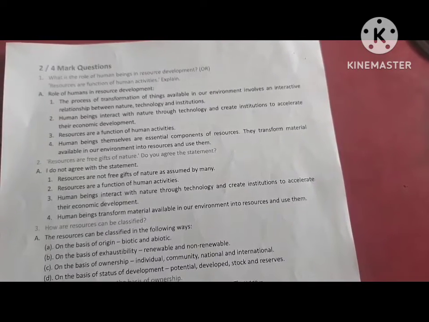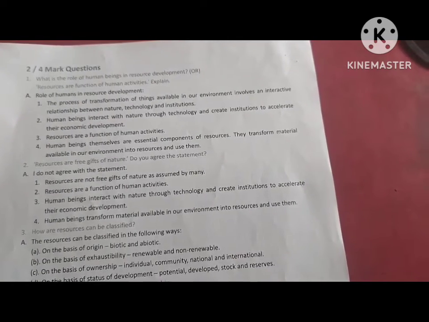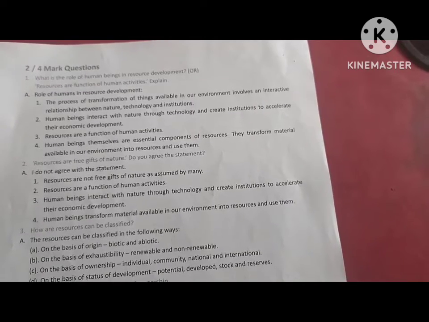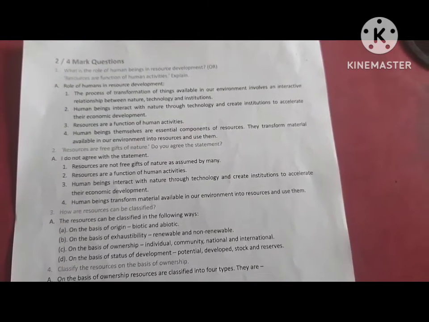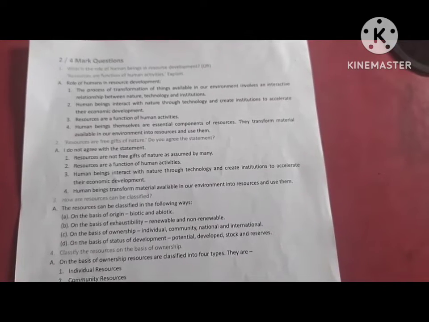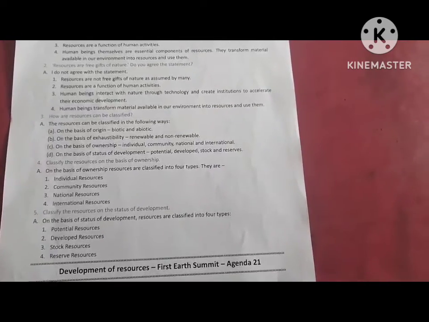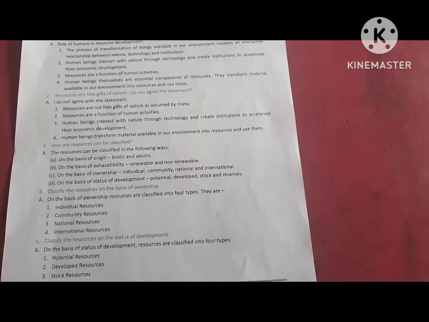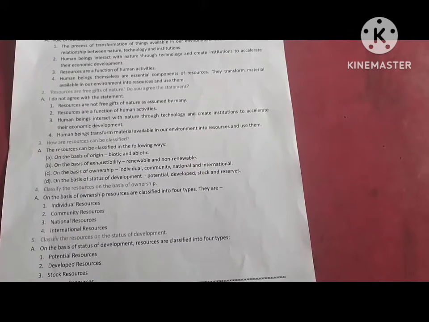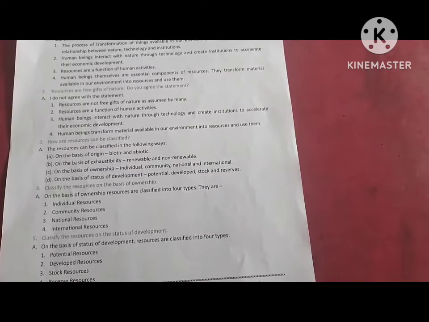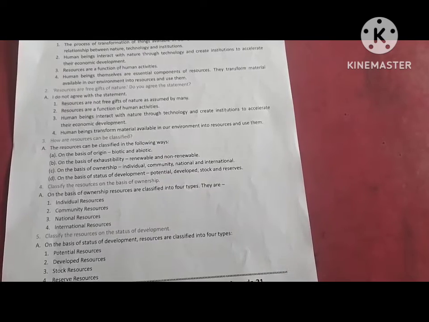First question, what is the role of human beings in resource development, or resources are a function of human activities? Explain. Answer. Role of humans in resource development. First point, the process of transformation of things available in our environment involves an interactive relationship between nature and technology and institutions. Second point, human beings interact with nature through technology and create institutions to accelerate their economic development. Third point, resources are a function of human activities. Fourth point, human beings themselves are essential component of resources. They transform material available in our environment into resources and use them.